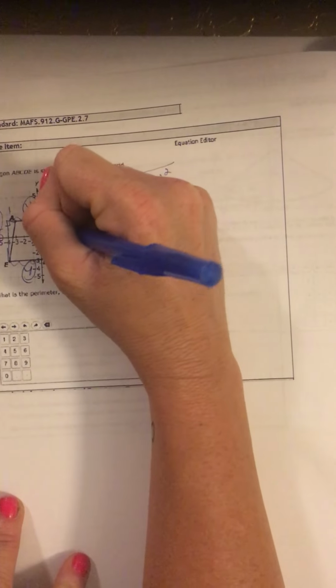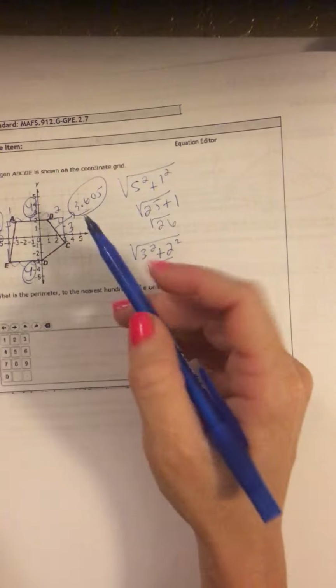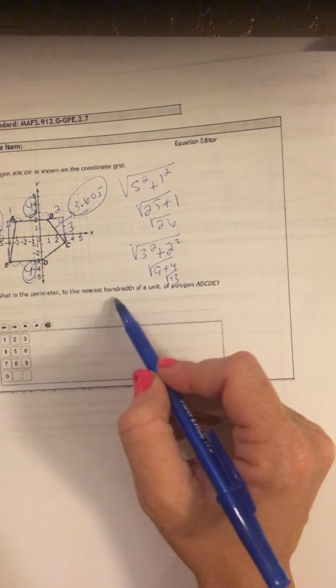When you put that in your calculator, you get 3.60. Wait a minute, 3.605, I believe. Let me just do it real quick to make sure. Yep. All right, so this one is going to be 3.605. I'm keeping it out like that because it's asking us to round to the nearest hundredth.